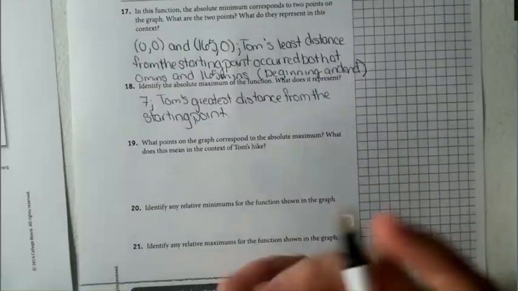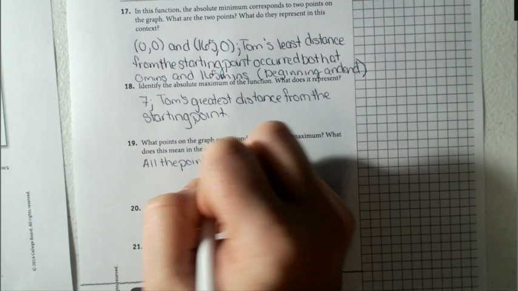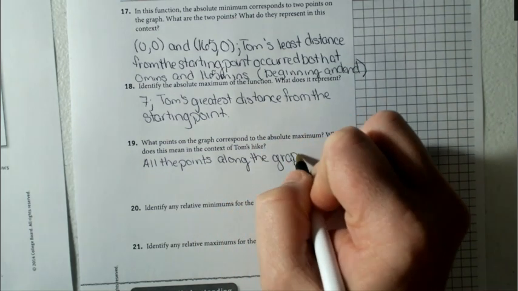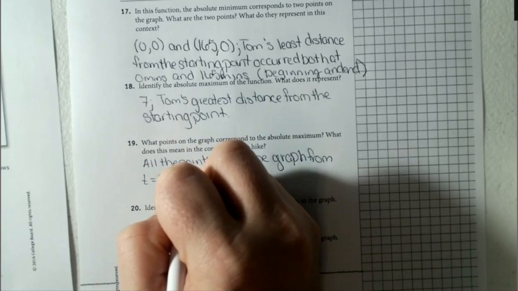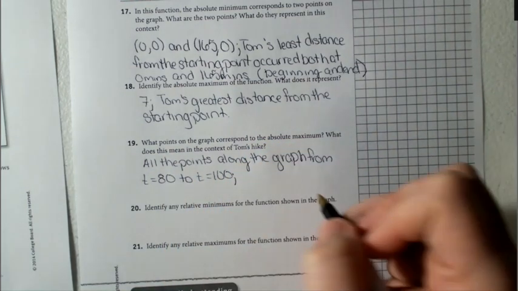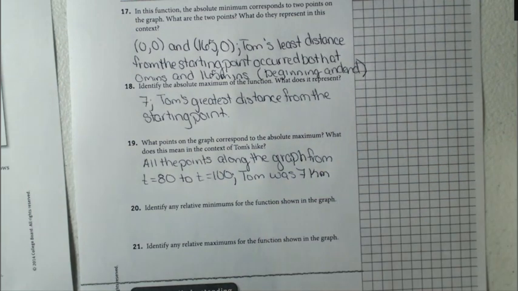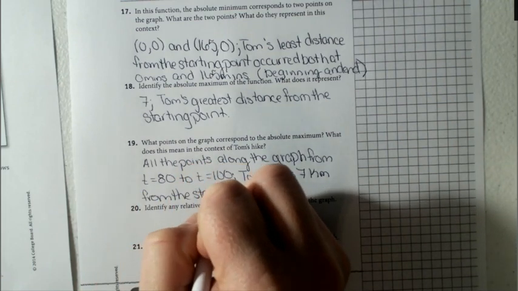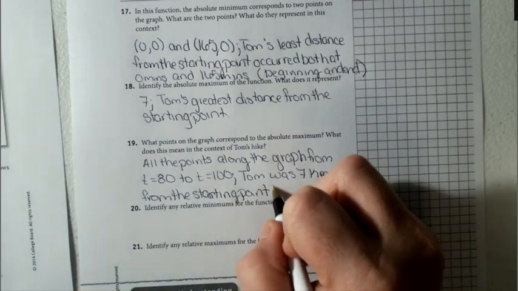Okay, so I'm going to say it looks to me that all the points along the graph from t equals 80 to t equals 100, Tom was 7 kilometers away from the starting point between those times.